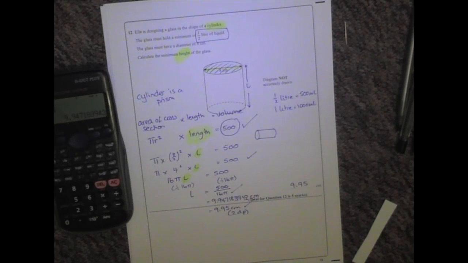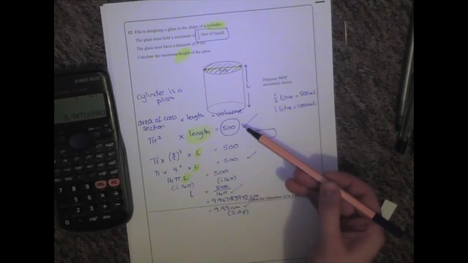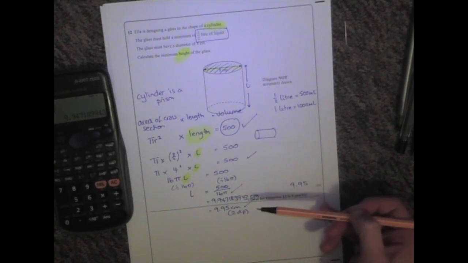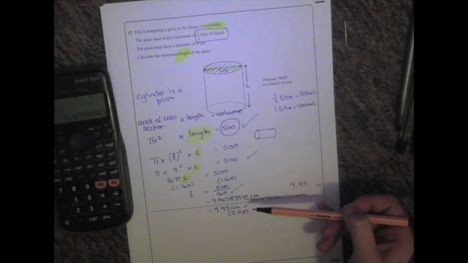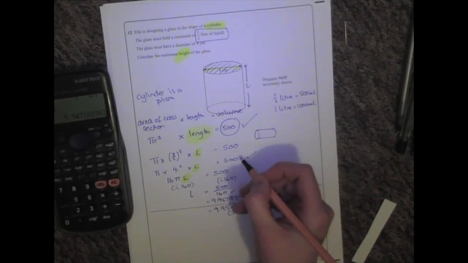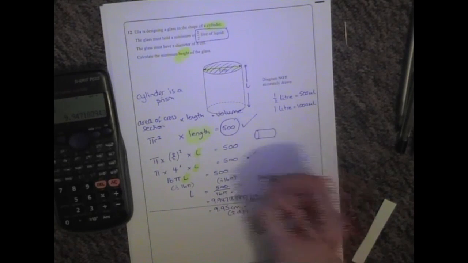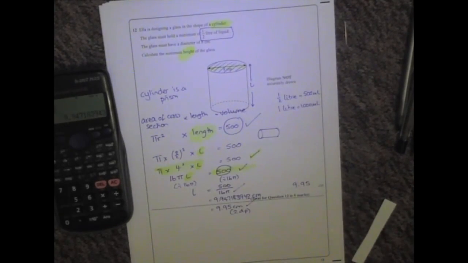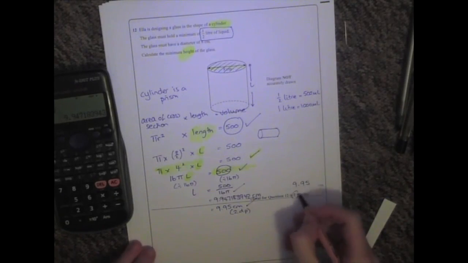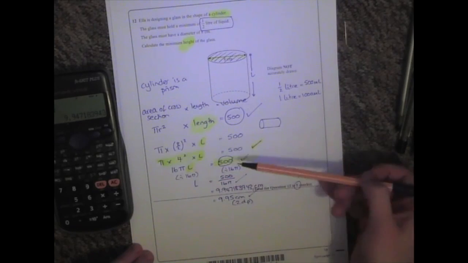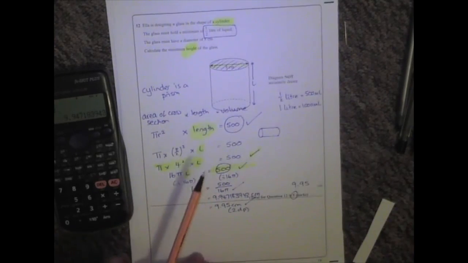Just checking out where that extra mark should be. Another mark here for showing 500. This mark is dependent on this part of the calculation, and this mark is dependent on showing 500. That's where your extra mark comes from, so it's 5 marks in total: 1 for showing 500, 1 for pi times 4 squared times height or length, 1 for showing that equal to 500, dividing, and then finding a final answer.